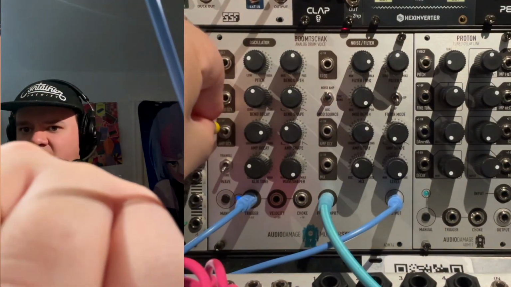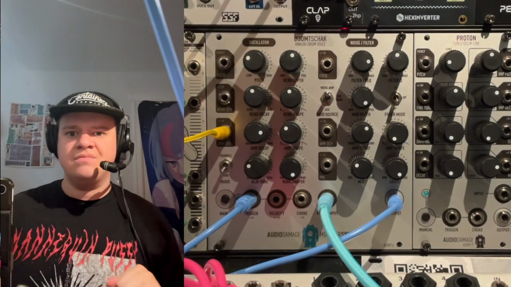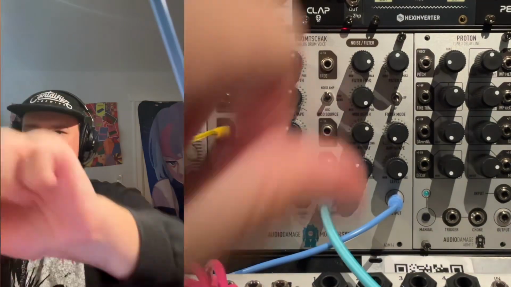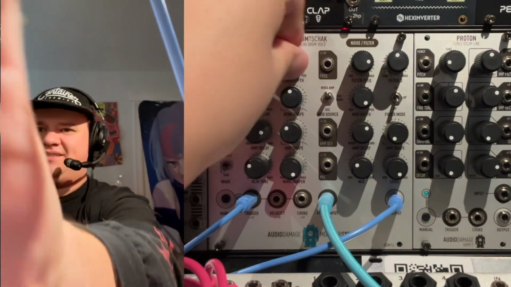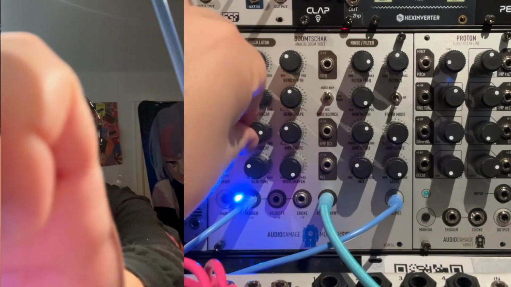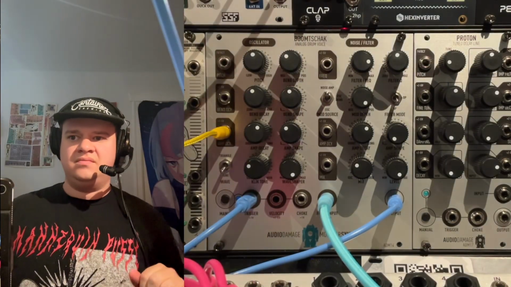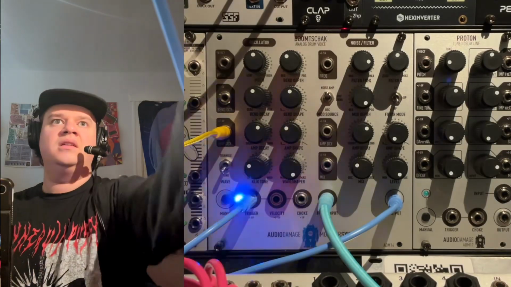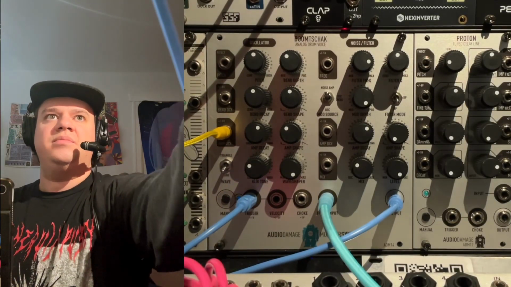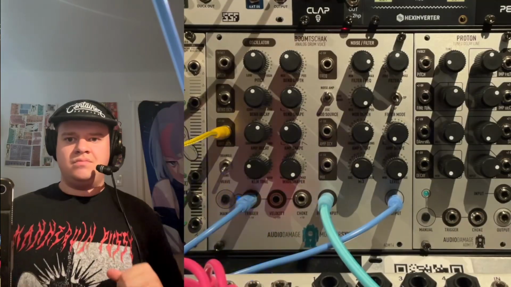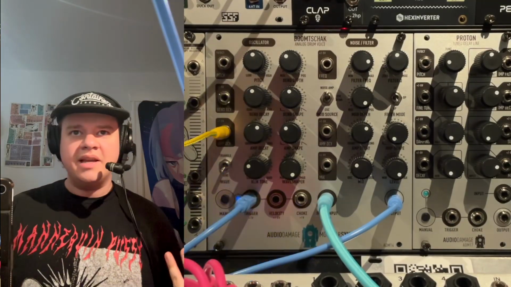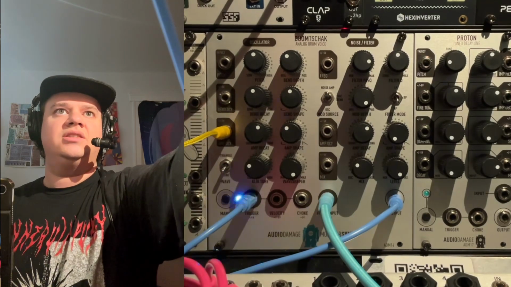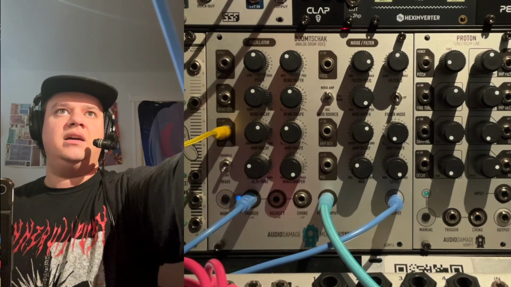Let's modulate our amp decay. Yeah. That's fun. Pitch it up. Maybe not that much. Yeah. And then let's bring this up here. Doing some bass lines, I think. It's certainly great for that.